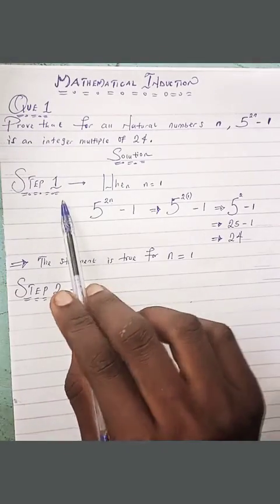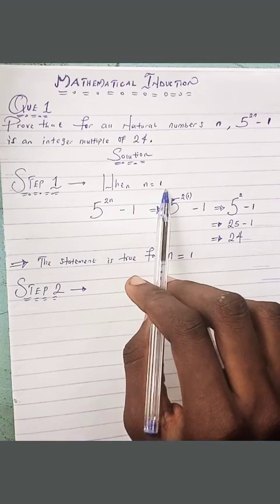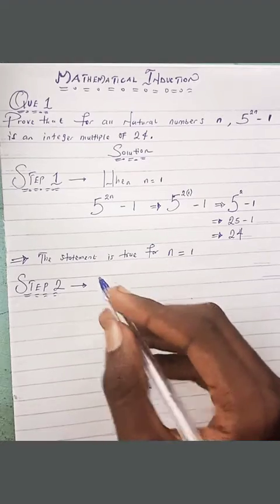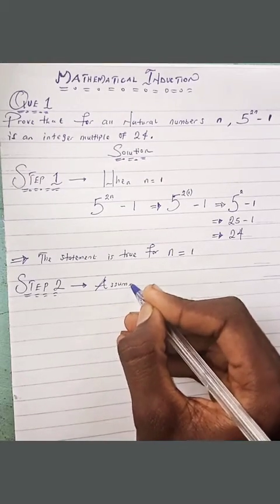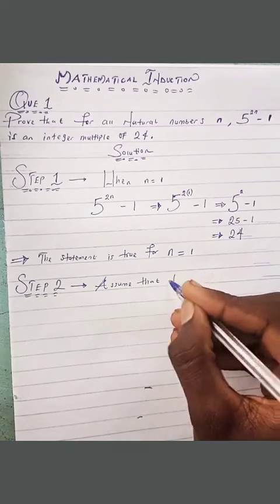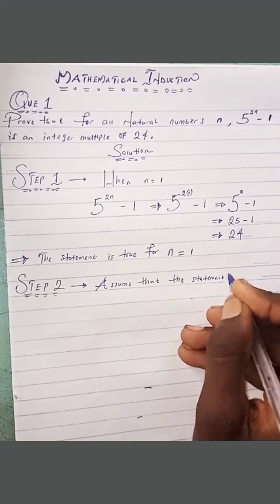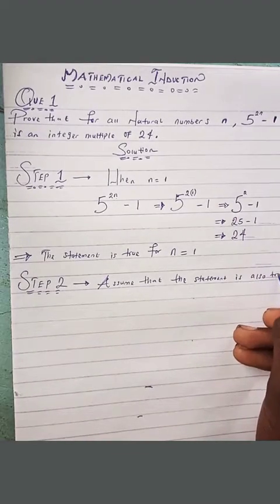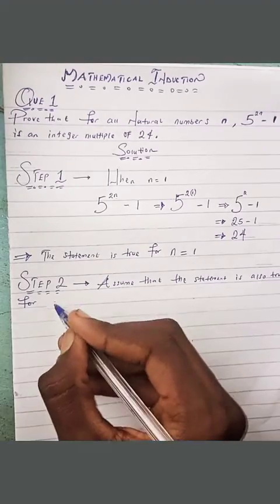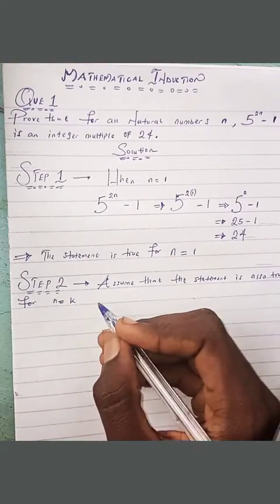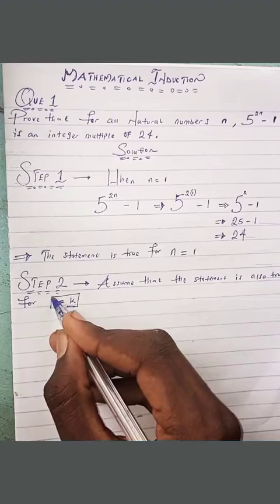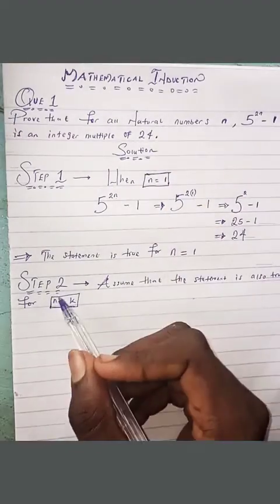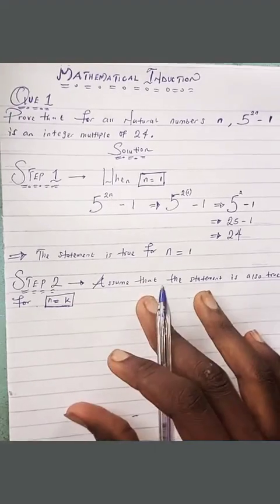Remember, in step 1, I used n equals 1. Now, for step 2, I need to make an assumption. I assume that this statement I have here is also true for when n is equal to what? When n is equal to k. This is the next condition. The next assumption: you put n equals 1, and automatically I have 24. Now the second step is I'm trying to assume for when n is what?